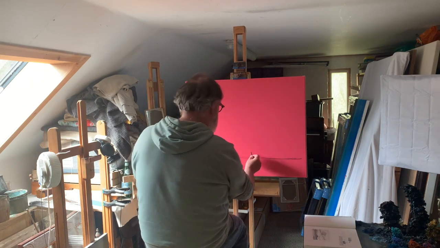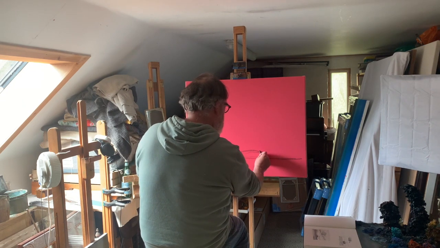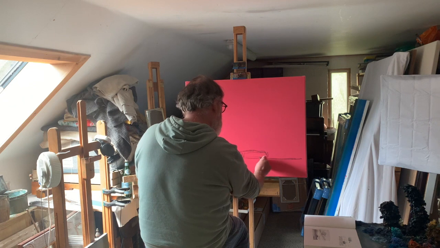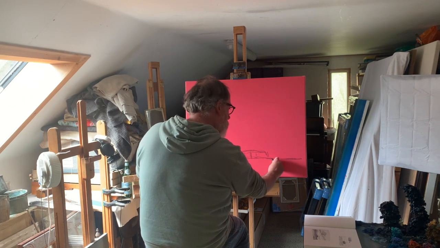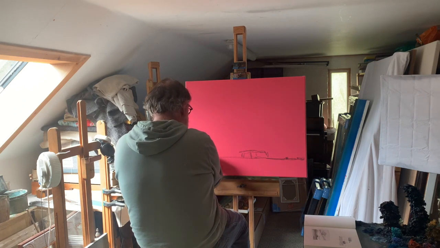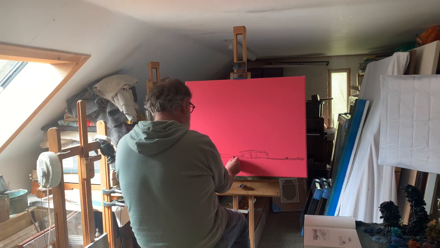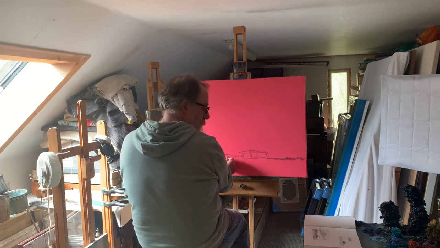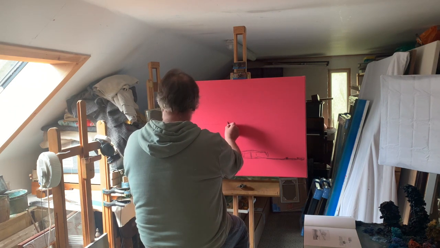What I'm interested in this painting is this block of trees behind which the light's coming through. In fact, Cleach Hills are coming down here. And then you've got this great big mass of cloud.